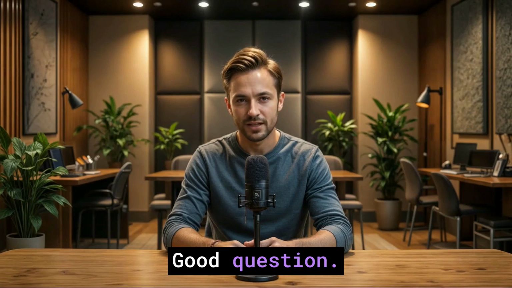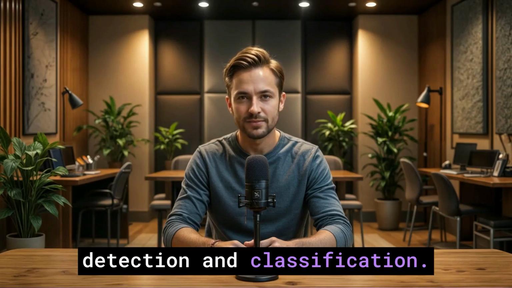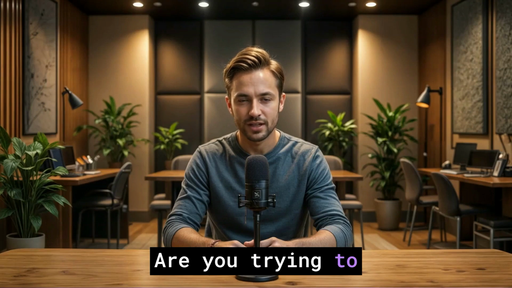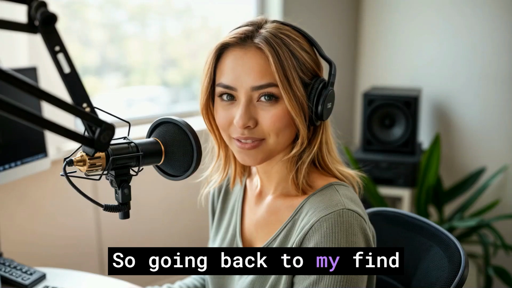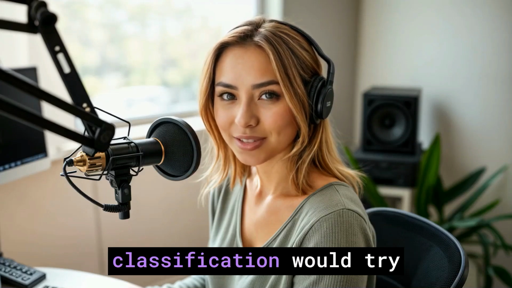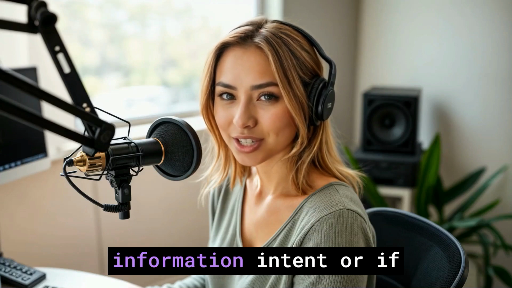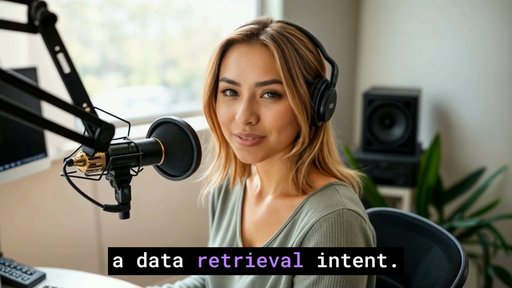Good question. The next really key step is what's called intent detection and classification. This is all about figuring out your main goal. Are you trying to, say, get information? Or maybe update something or complete a specific task? So going back to my find the minutes example, intent classification would try to sort out if I want the time, that's maybe an information intent, or if I want a document, perhaps a data retrieval intent.